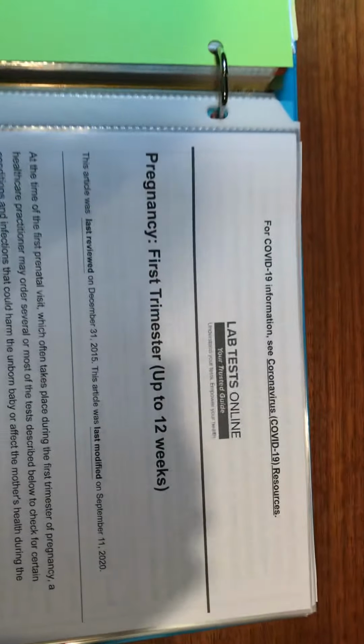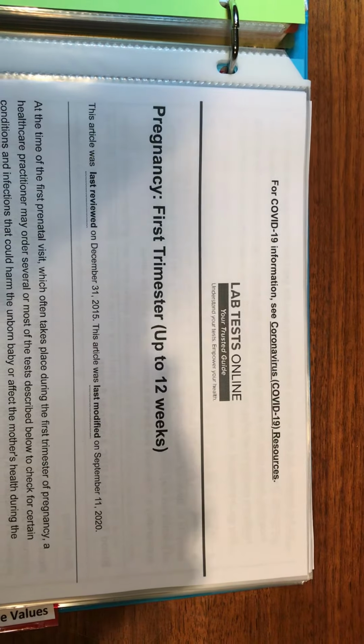Okay, so then it goes by trimester. So I have kind of the same thing, current lab tests that are frequently done in the first trimester of pregnancy and explanations of that. So that's the antibody screen, Pap test with HPV. So it's similar information but different resources. So I put several different resources in here.